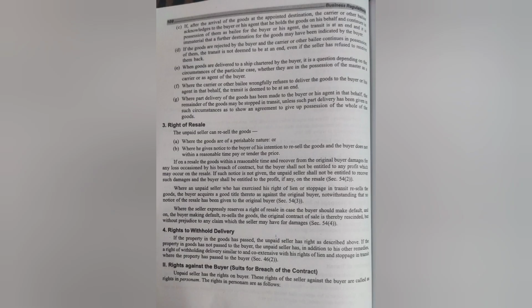When the goods are in transit, he can immediately stop the transaction. Duration of transit: if the goods are in the course of transit, he can hold the delivery, because he has not got the payment. If the buyer or his agent obtains delivery of the goods before their arrival at the appointed destination, the transit ends. After that, he has the right of resale and the right to withhold delivery, which we have already discussed. After this, what are the rights against the buyer?